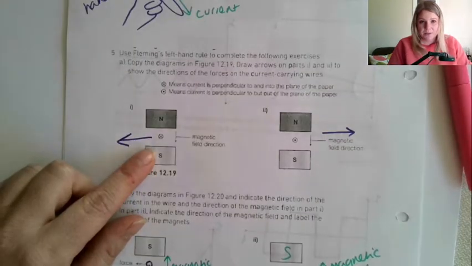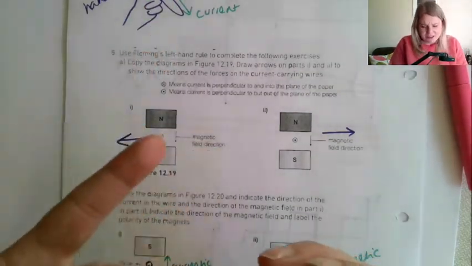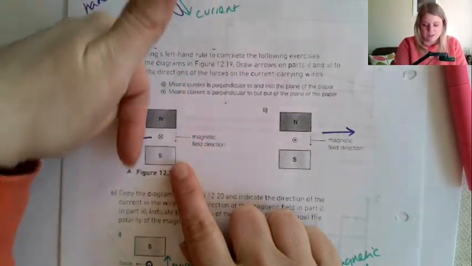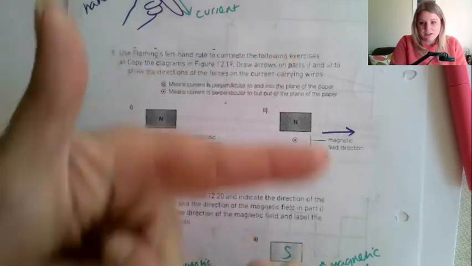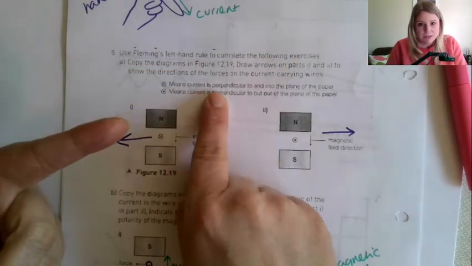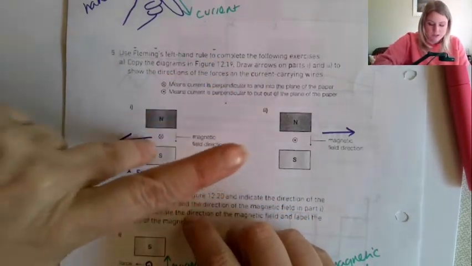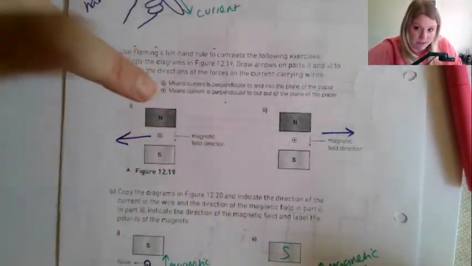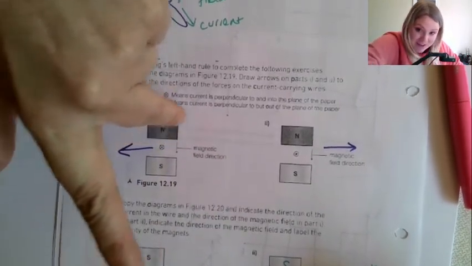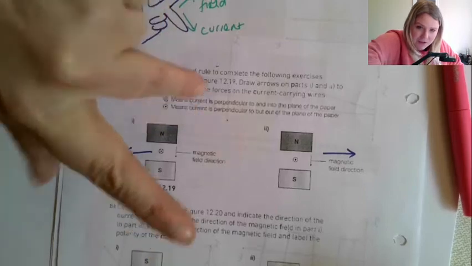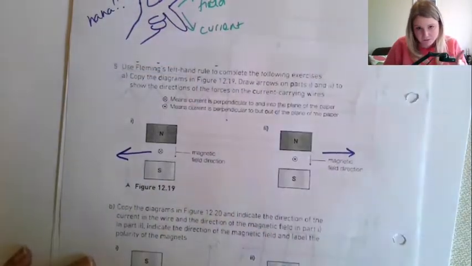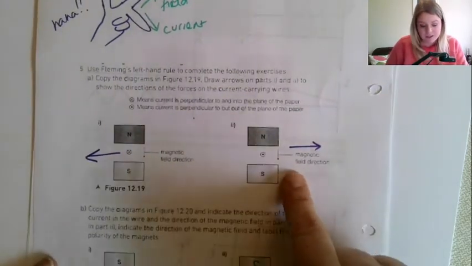I'm going to start with this one. Now this one's really awkward to get your hand into the right shape, but first finger in the direction of the magnetic field, so that's down the way. Second finger in the direction of the current, so let me remind myself. The one with the X means the current's going into the page. So, second finger into the page. First finger in the direction of the field, so north to south. And then your thumb's pointing to the left. I really didn't show that very well, I promise. It works. Try it.